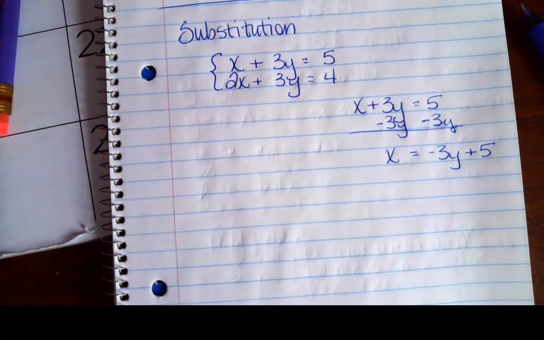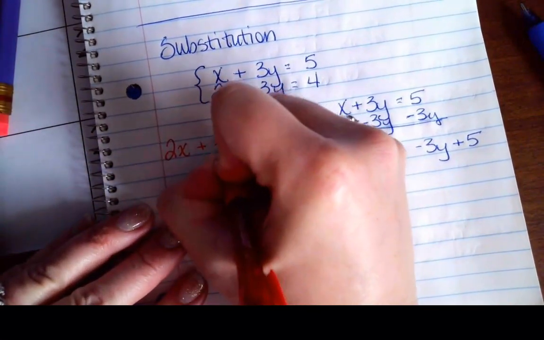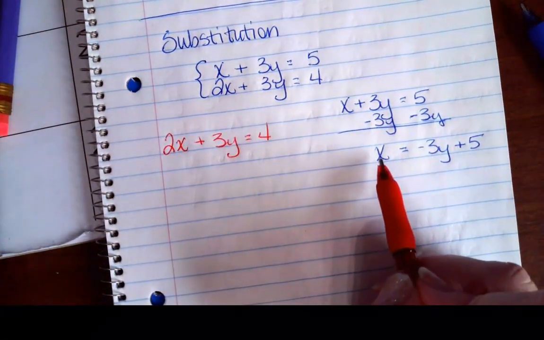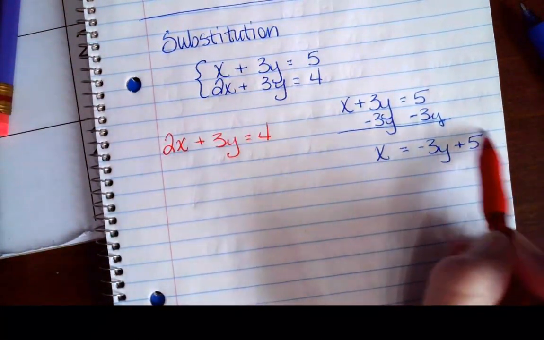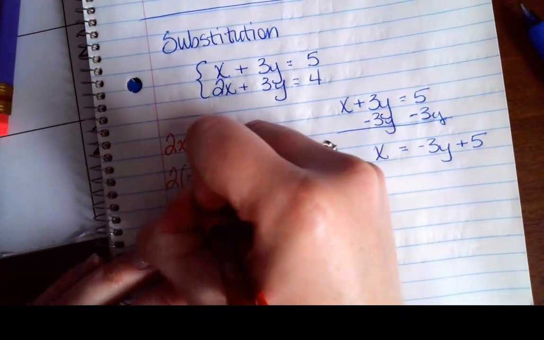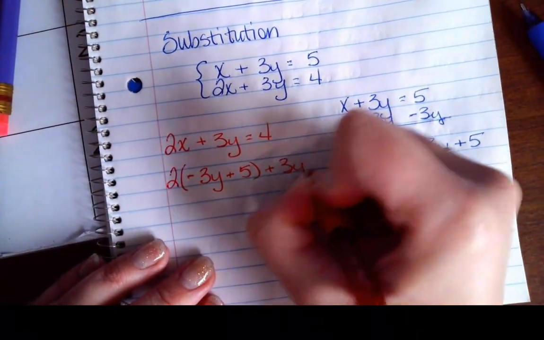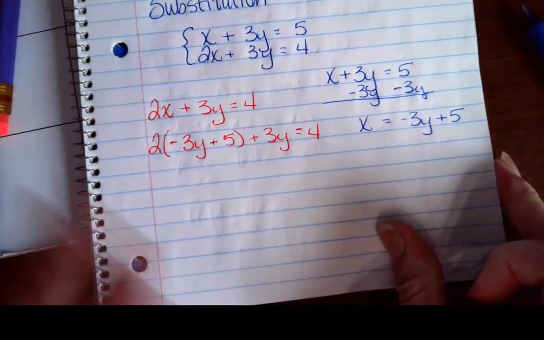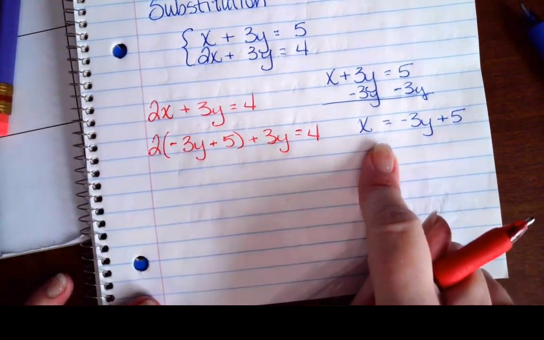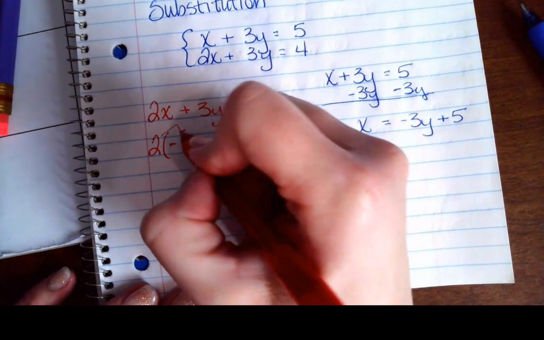And just for tracking, I'm going to change colors. So instead of writing 2x plus 3y equals 4, now I know a different way to write x, and that's negative 3y plus 5. So instead of x, I'm going to write negative 3y plus 5, and I'm going to keep writing the rest of the equation. Now notice, instead of having x's and y's, I just have y's. And I know how to simplify to get y by itself. So I'm going to distribute my 2.